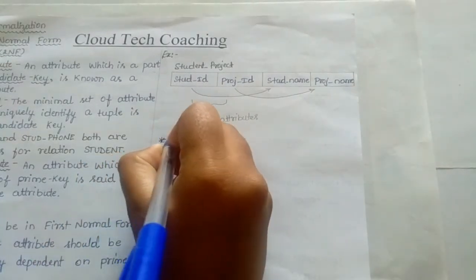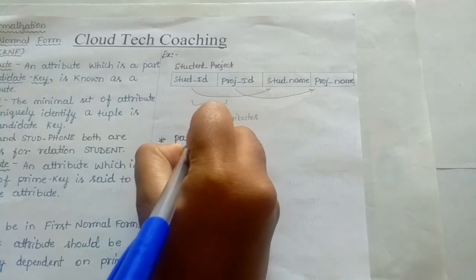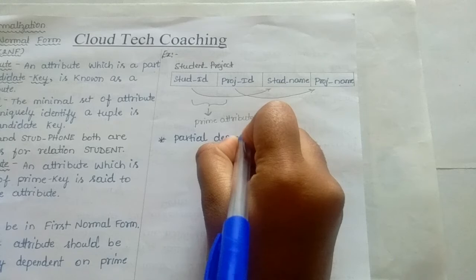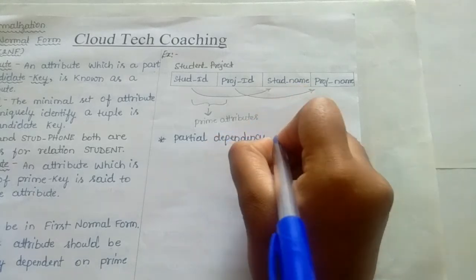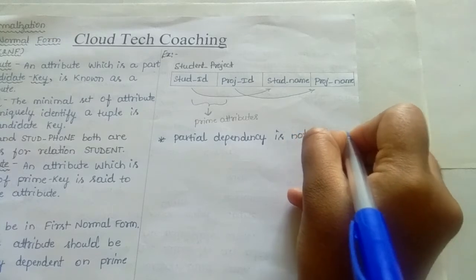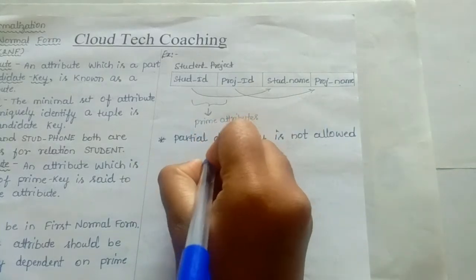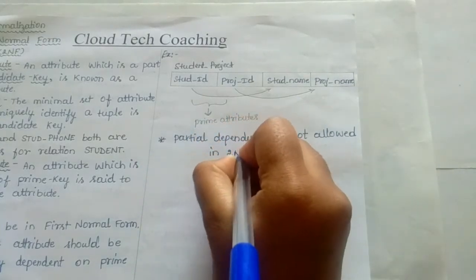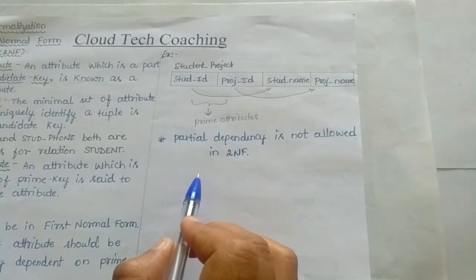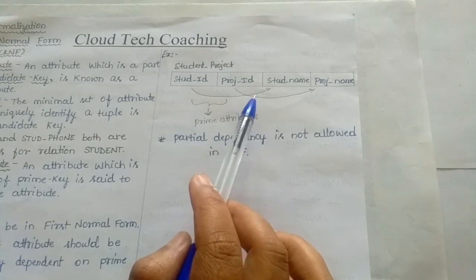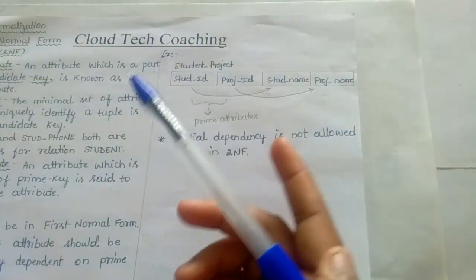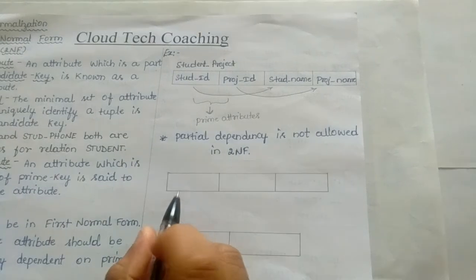Partial dependency is not allowed in 2NF. To overcome this, we have to divide the table into two tables, or we can say that we can split this one table into two individual tables.